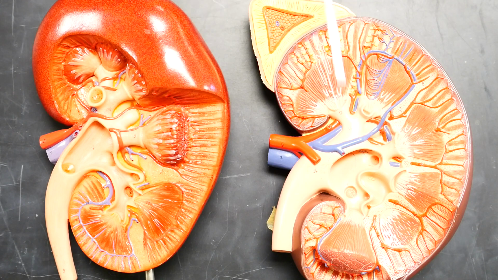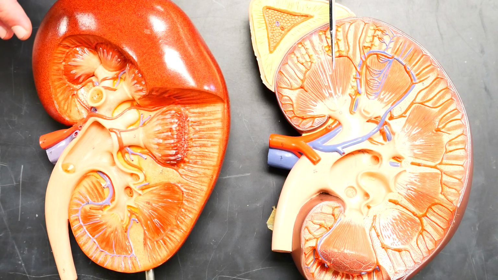Now I'm only showing you these two models because sometimes the difference between the models and what students actually study varies. And if you're prone to get confused by studying a cartoon versus studying the actual models, then it's important to study any of the models you see in lab or any of the models you see online.